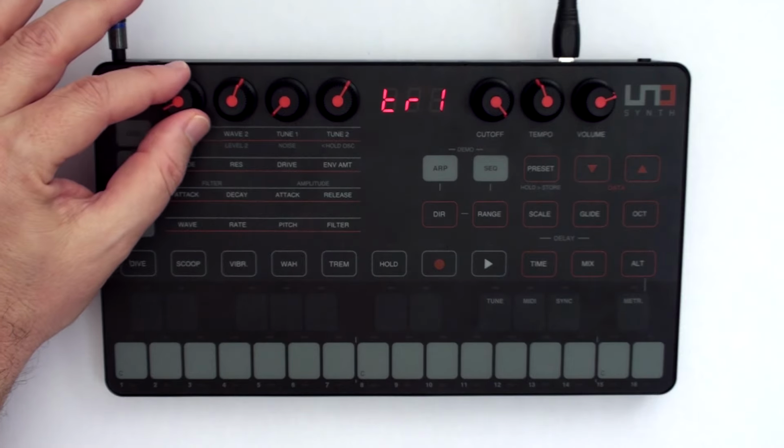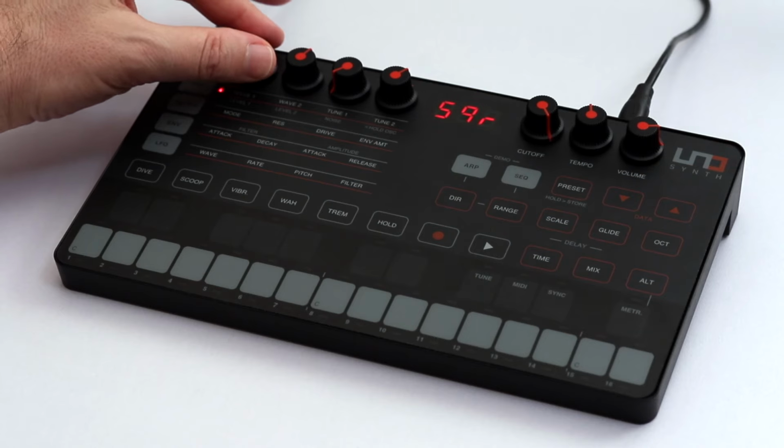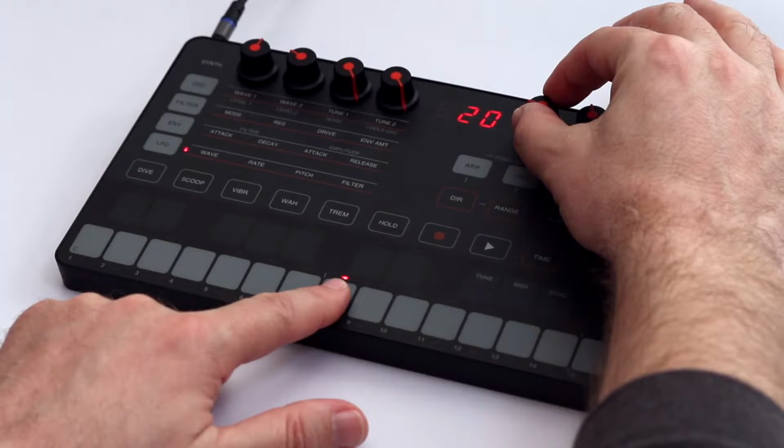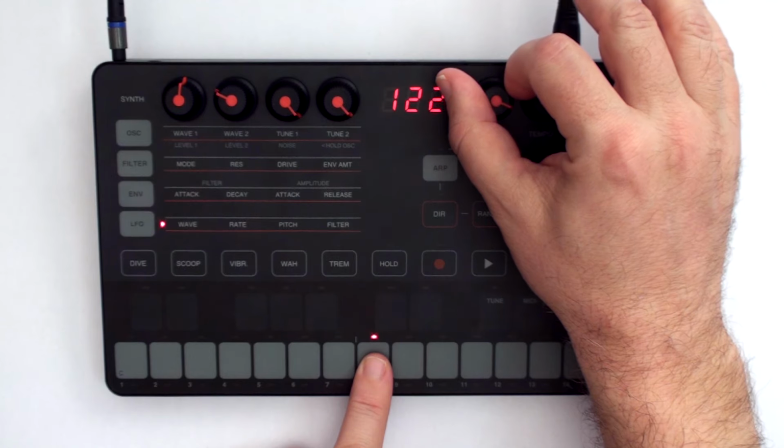UNO Synth starts with 2 true analog oscillators with continuous wave shape, including pulse width modulation. Continuous wave shapes let your oscillators come alive with the ultra-smooth continuous fluidity that only true analog can offer. A separate white noise generator is also included to add more color to your filter sweeps or for creating sound effects from basic to unearthly.